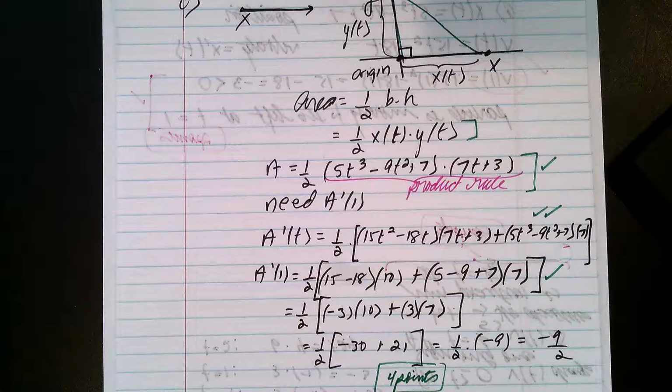The product rule says take the derivative of the first function, 15t squared minus 18t, times the second function, plus the first function, 5t cubed minus 9t squared plus 7, times the derivative of the second function, which is 7. That's A prime. Now find A prime of 1. That's when we're going to evaluate at 1.